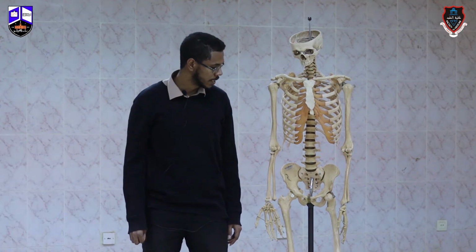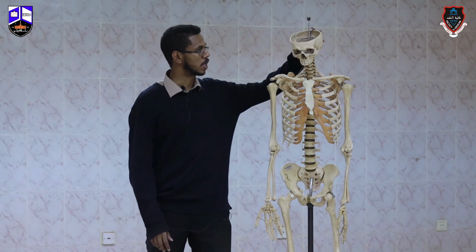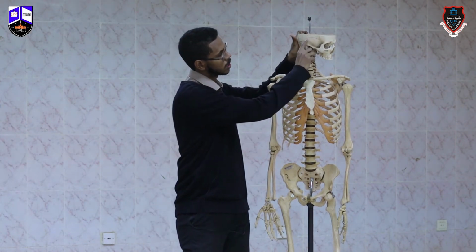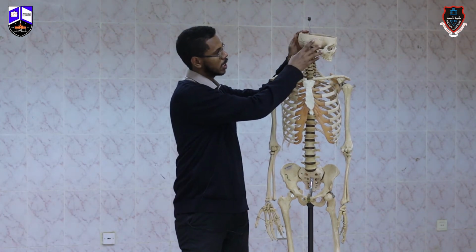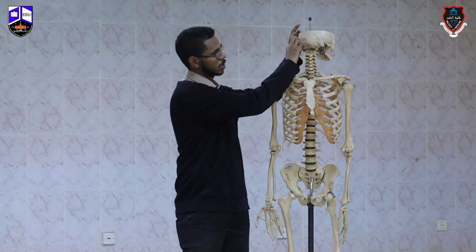All right. Now, let's talk about the types of joints. What do we mean by joint? A joint is the site of union of two or more bones. So, union of two or more bones is called a joint. There are three types of joint. The first one is the fibrous joint. In the fibrous joint, between the two bones there is only fibrous connective tissue. If you can see it here now, this is called the suture. Sutures are a type of fibrous joint. Fibrous joints do not allow movement.